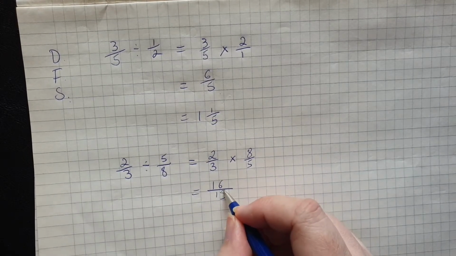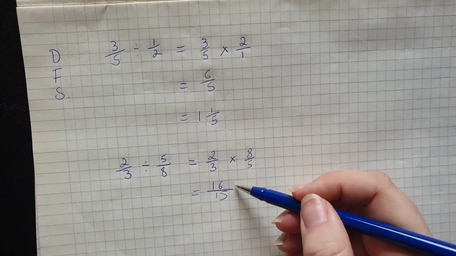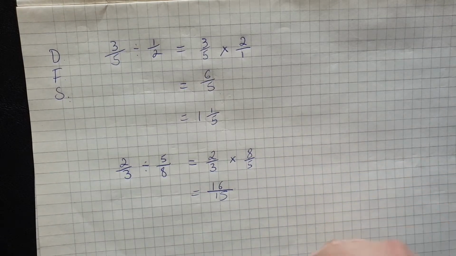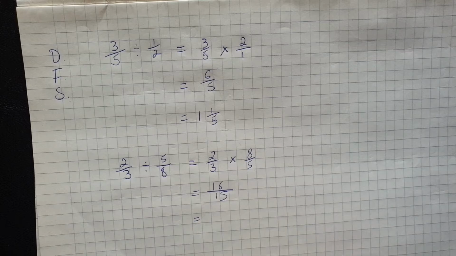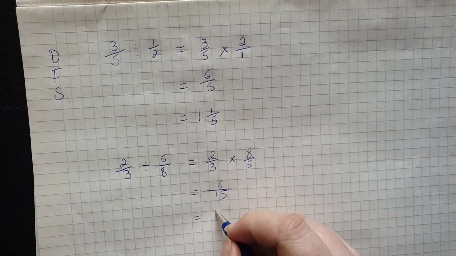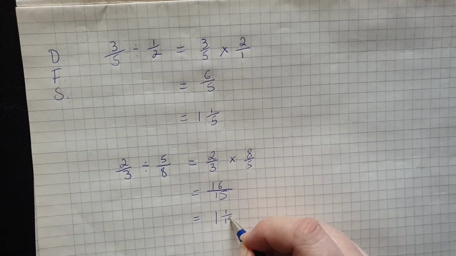Again, this answer is correct, but to get the complete answer and get full marks, I'm going to convert that into a mixed number. 1 1/15.